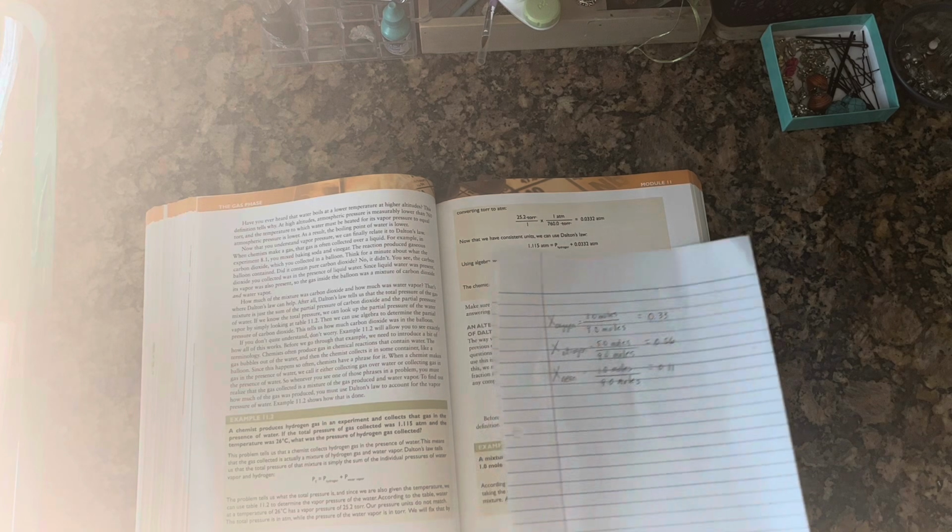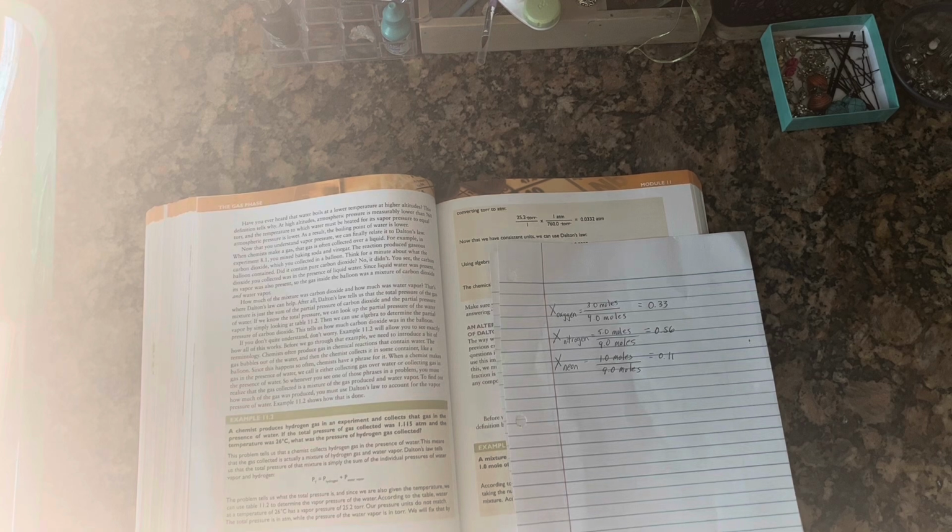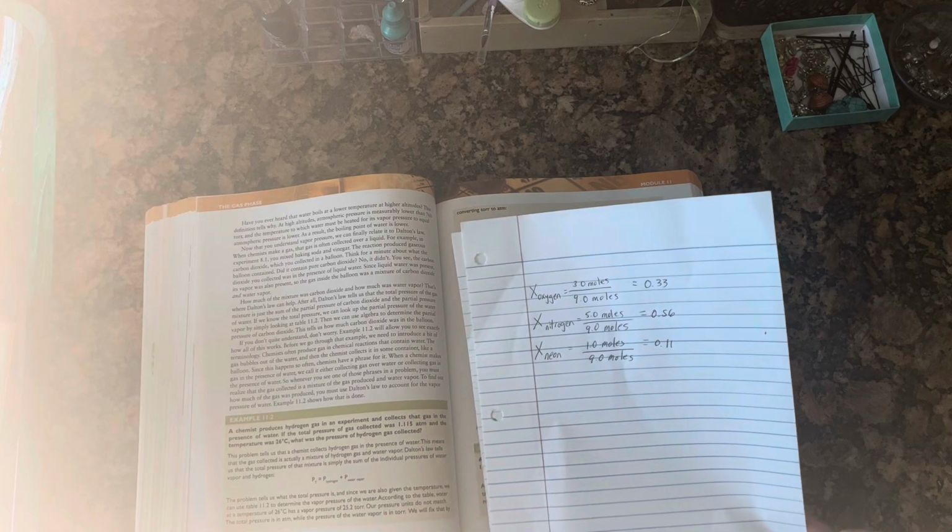So basically what this is telling you is that for every 100 molecules or atoms in this mixture, 11 are going to be neon, 56 are going to be nitrogen, and 33 are going to be oxygen. Okay? And yes, that's exactly what they did there. So hopefully that makes sense.